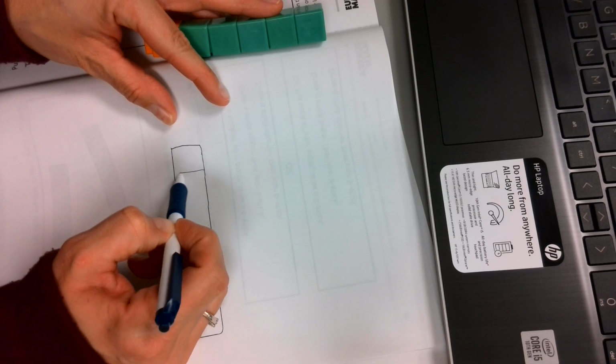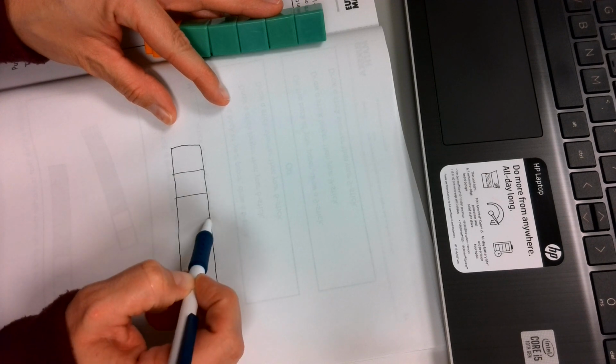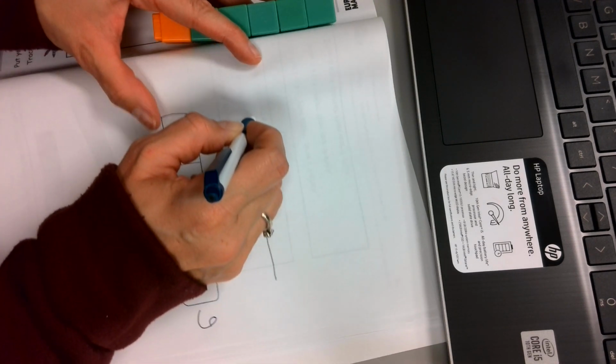Okay, so I'm going to make a 6 stick. 1, 2, 3, 4, 5, 6. Then I can label it if I'd like with a 6 down here. And I could make a stick that is longer than my 6 stick.